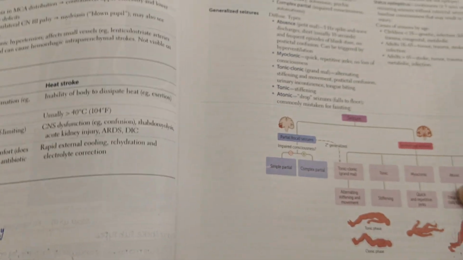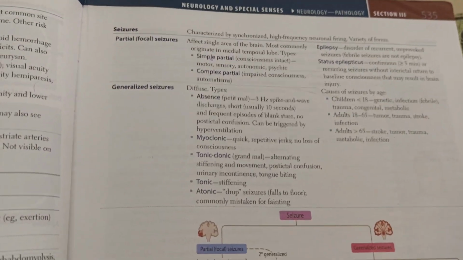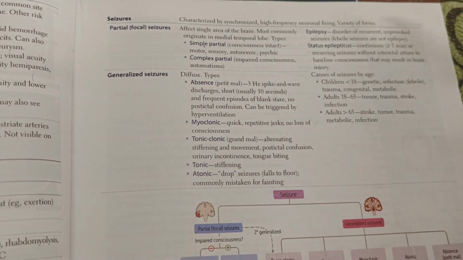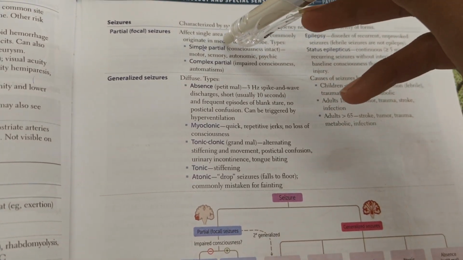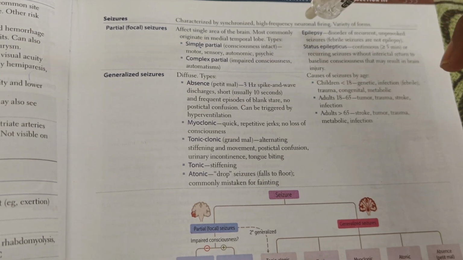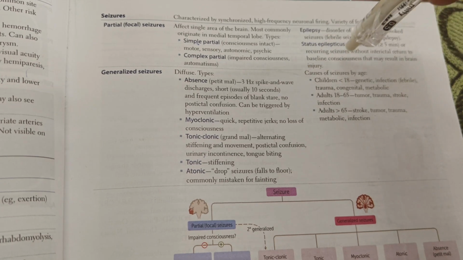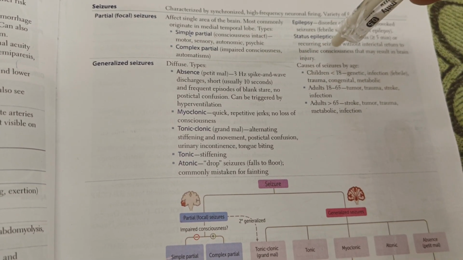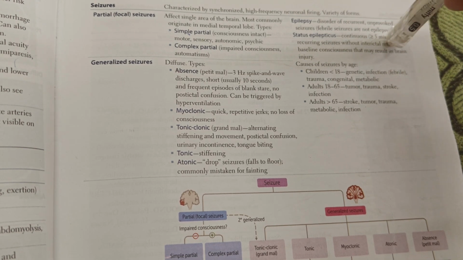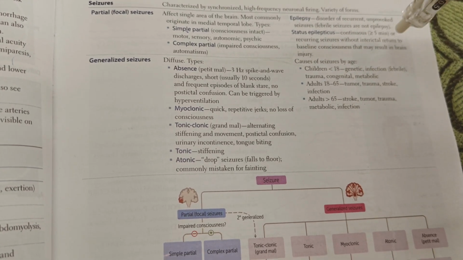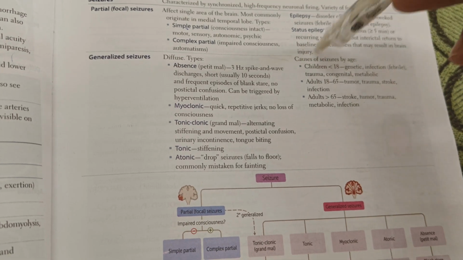Now coming to seizures. Seizures are divided into partial seizures and generalized. Partial are again divided into simple partial and complex partial. In simple partial, they have consciousness, they know they got seizures. In complex partial, they don't know that they got seizures, that is impaired consciousness. Epilepsy is nothing but you get repeated seizures. Status epilepticus is when you get continuous seizures greater than 5 minutes and the patient is not returning back to normal. If you get seizures, it can also lead to brain injury.